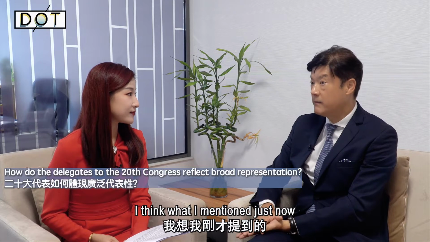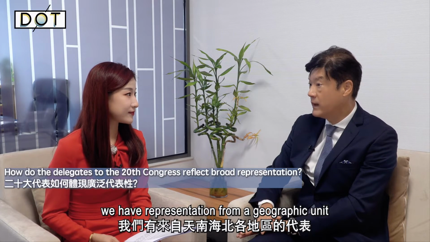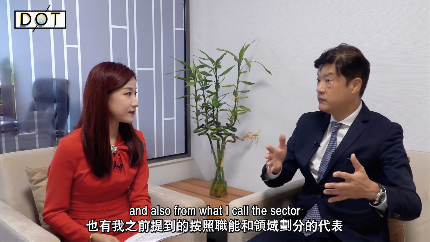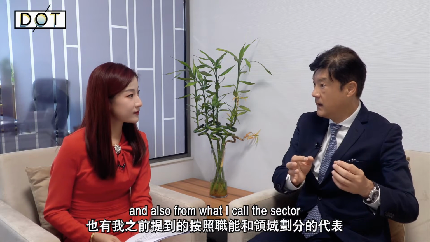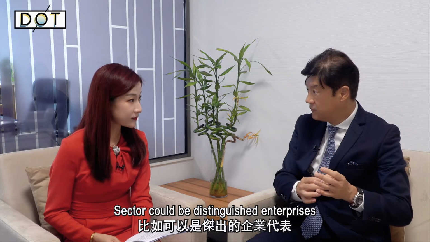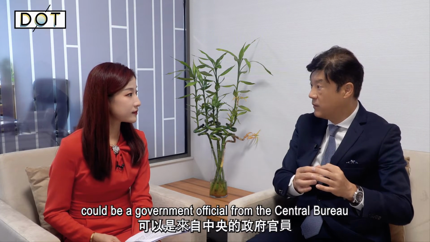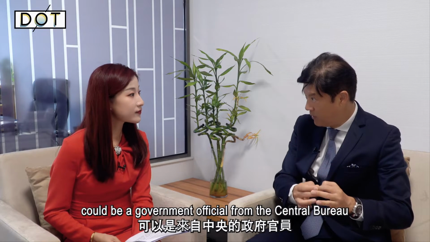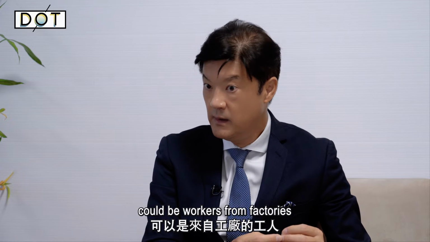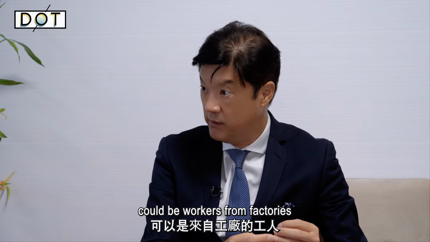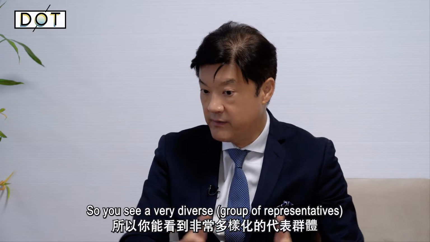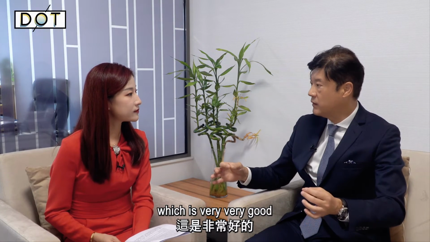And the next one is, how do the delegates to the 20th Congress reflect broad representation? I think, as I mentioned just now, we have representation from geographic units and also from what I call sectors. A sector could be the state-owned enterprises, government officials from the Central Bureau, professors from universities, workers from factories, and also farmers from farmland. So you see a very diverse group, which is very, very good.